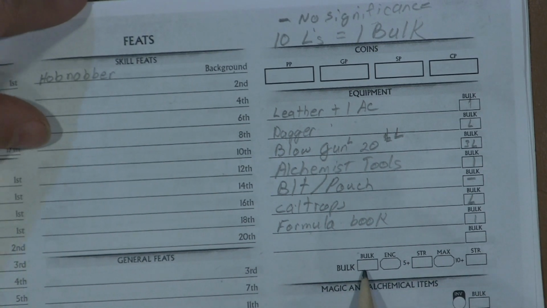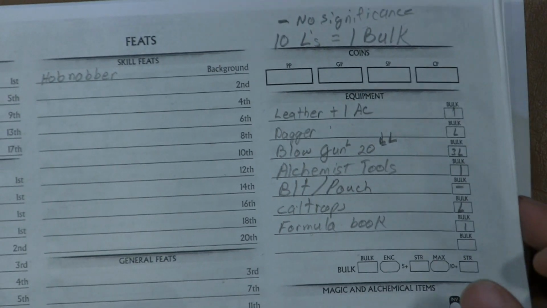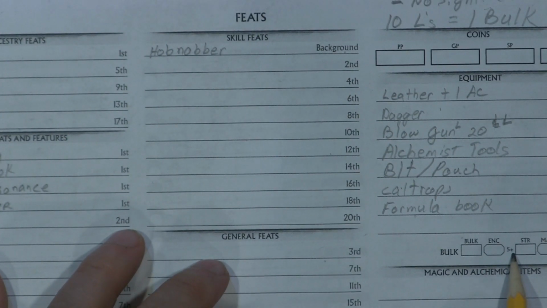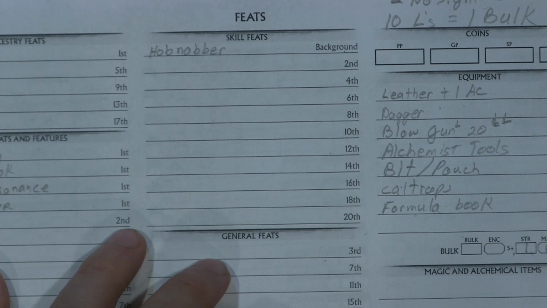Okay, so basically, bulk encumbrance. It's going to be 5 plus your strength modifier, which in this case is 1. So my max bulk is 6. At 10 plus, you can't carry anything, so that would be 16. My current bulk is 1, 2, 3, 4.